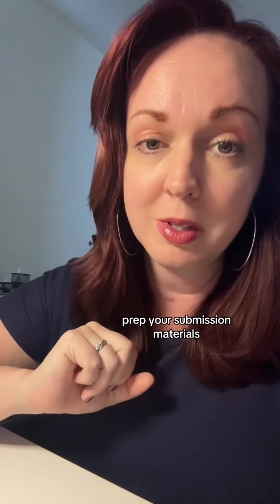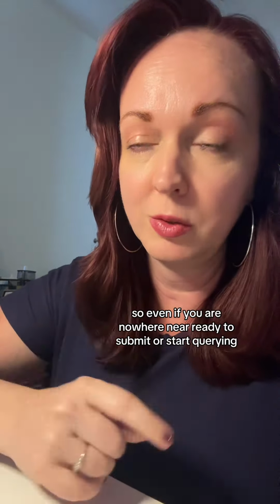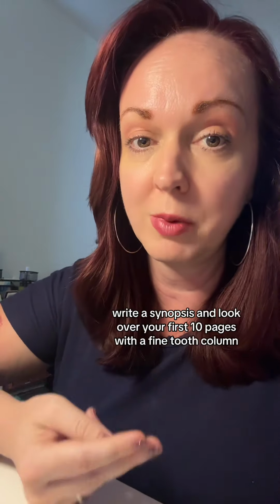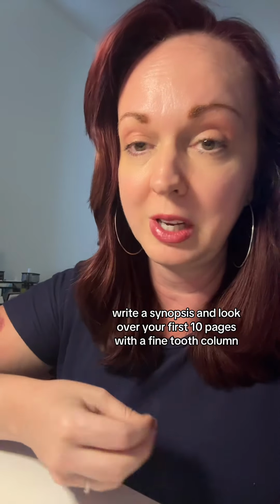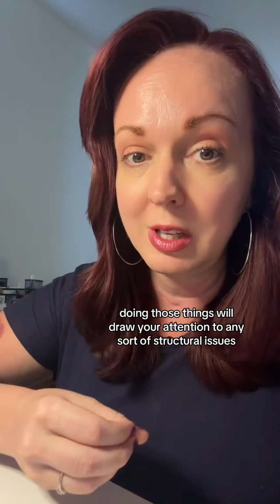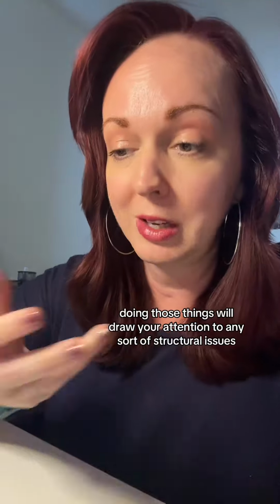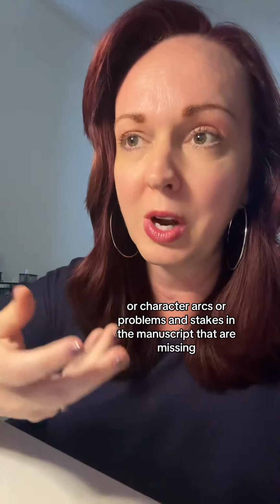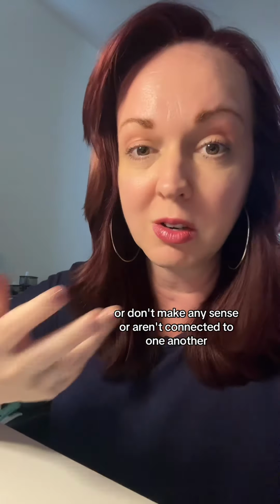Prep your submission materials. Even if you are nowhere near ready to submit or start querying or any of those things, prep your submission materials. Write a query letter, write a synopsis, and look over your first 10 pages with a fine-tooth comb. Doing those things will draw your attention to any structural issues or character arcs or problems and stakes in the manuscript that are missing or don't make any sense or aren't connected to one another.